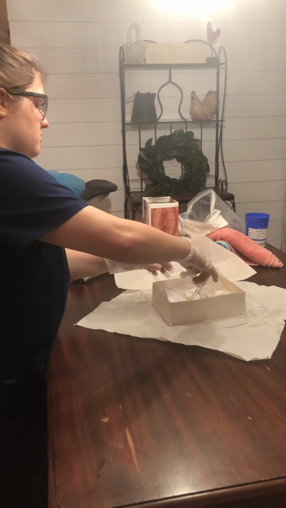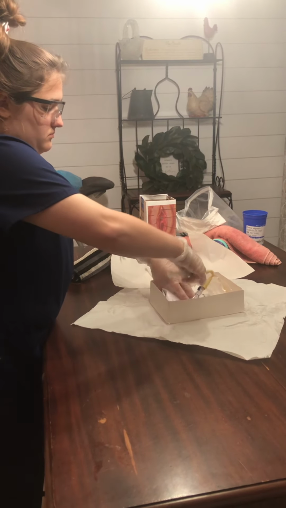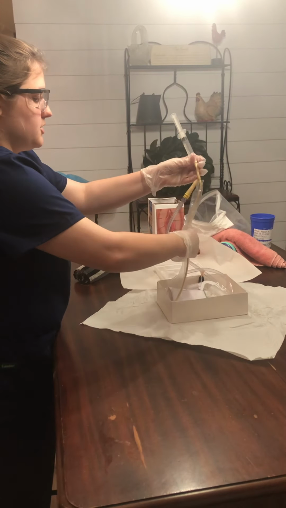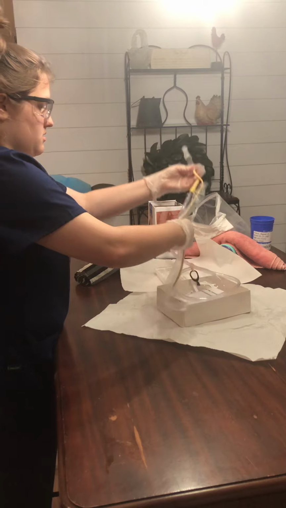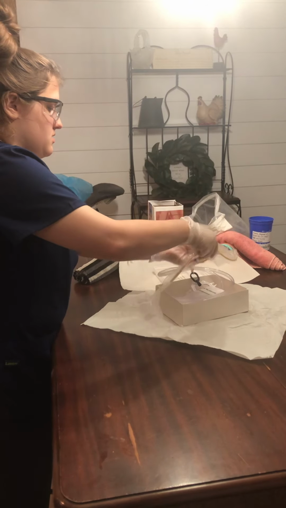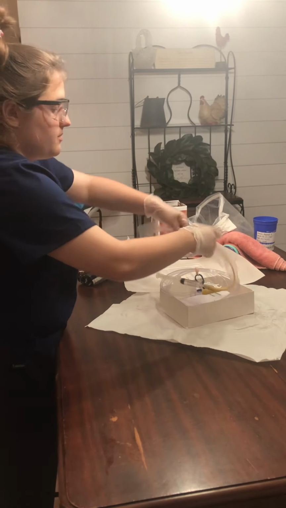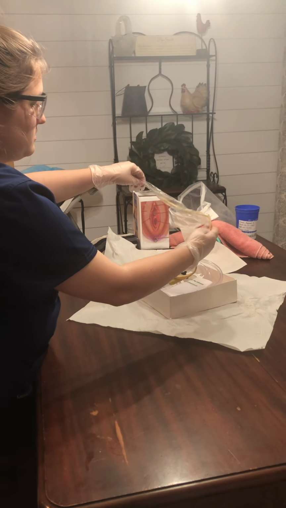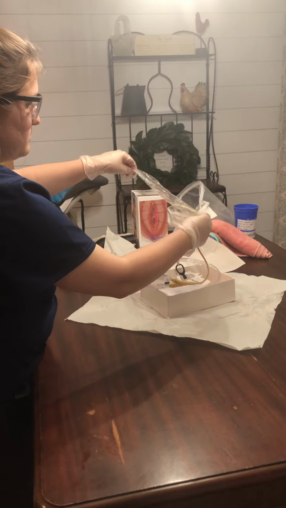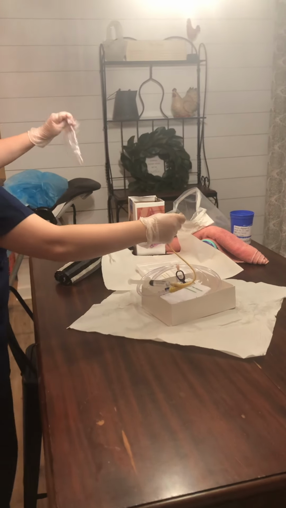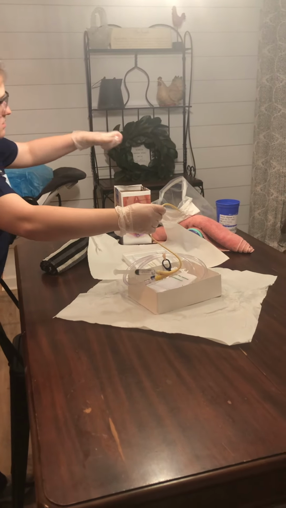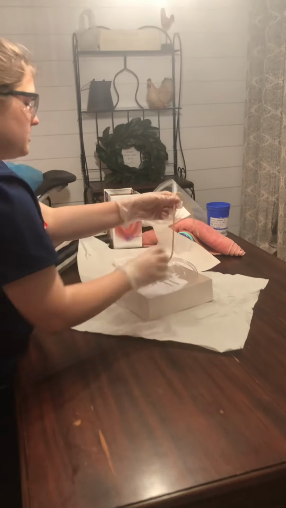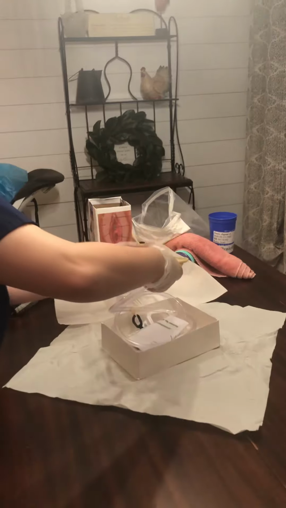So now I'm going to adjust my tubing. I'm going to take the plastic off of this, ball that up, throw it away, and then lay it in my lubricant.